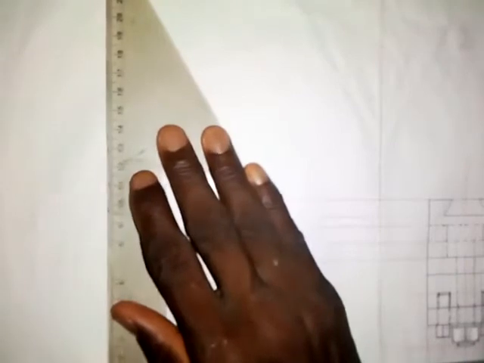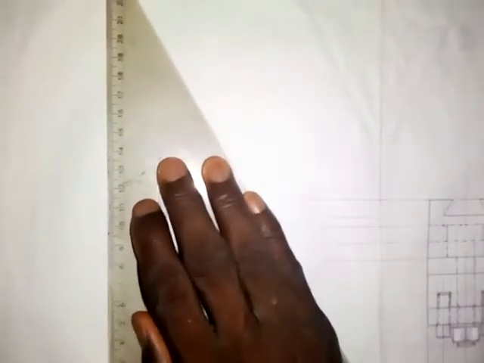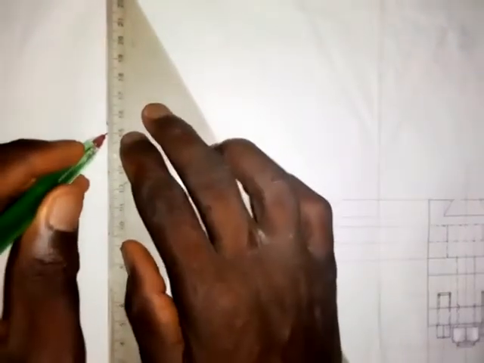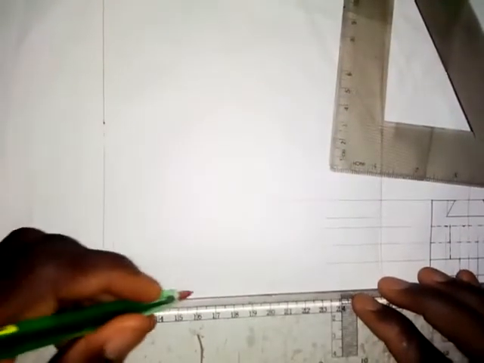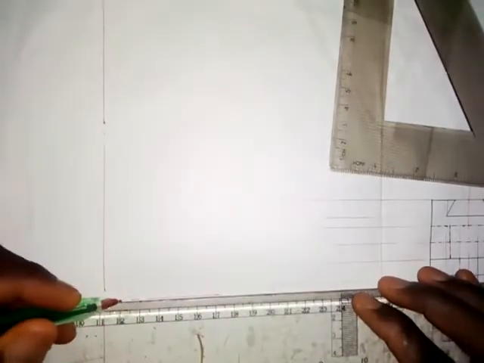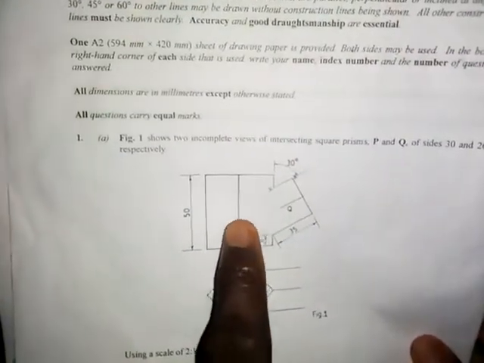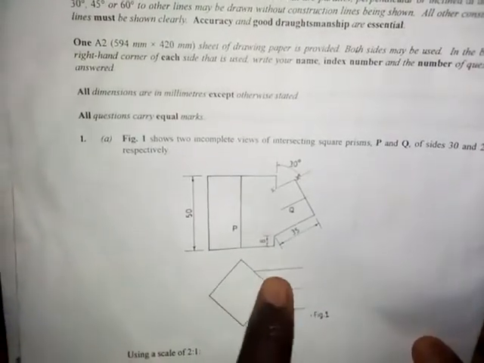So the first thing that you need to do is to draw a vertical line. So draw a vertical center line like this. And then you draw the horizontal center line. Alright, so we need to draw the plan of the vertical prism, which is this square that we have here.